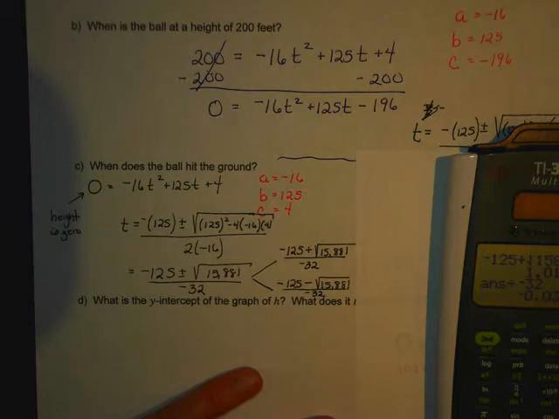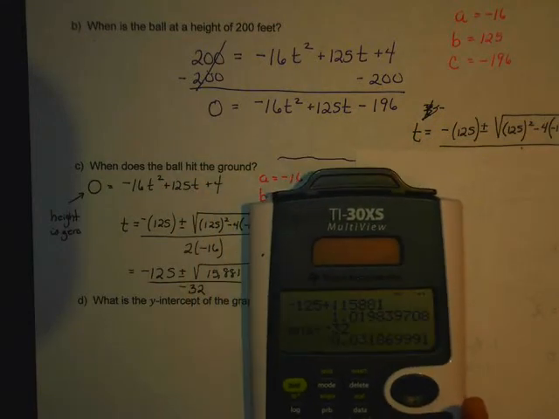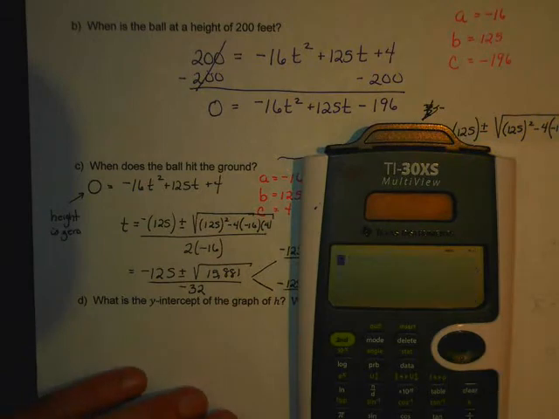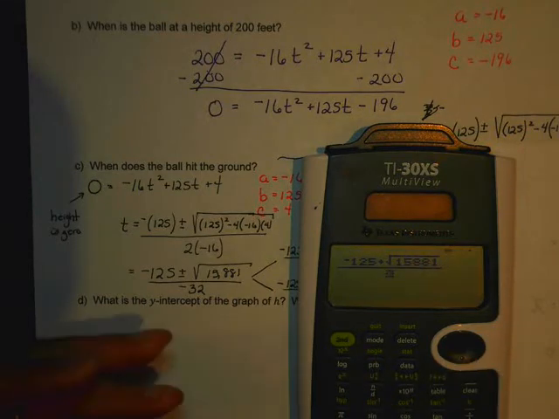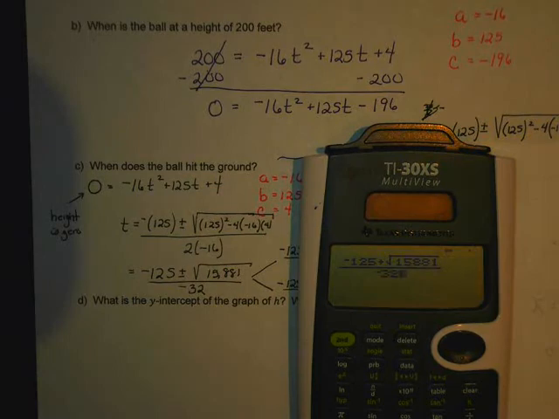All right, now that's a negative time. Oh, shoot, sorry about that. I'll do it again so you can see it. So negative 125 plus root 15,881. There it comes. Sorry. I don't know what she's barking at.